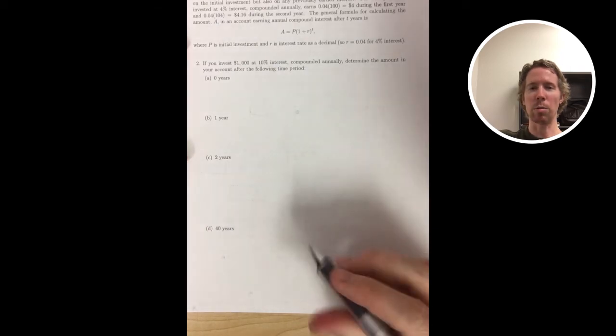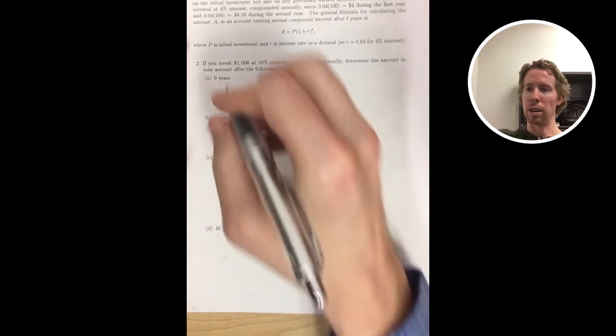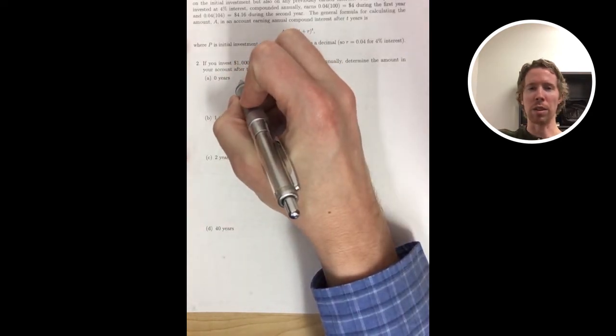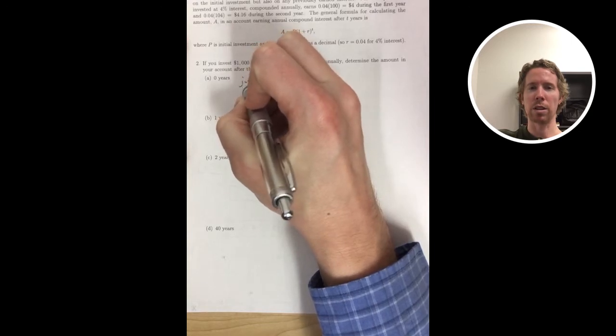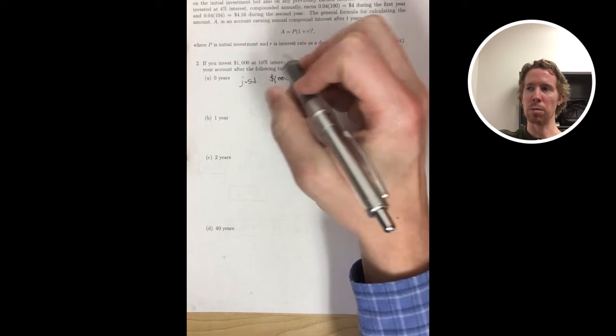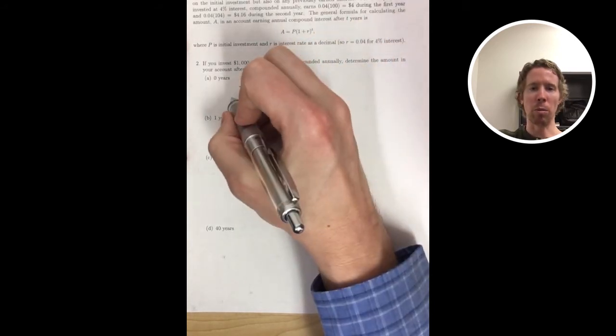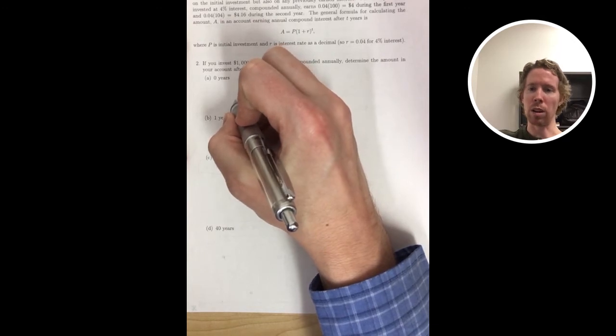In number 2, we're going back to having money invested in an account. And this time, instead of having simple interest, we have compound interest. So remember, with simple interest, you earn the same amount of money each year. But with compound interest, you continually earn more and more money on the interest that you've already earned.